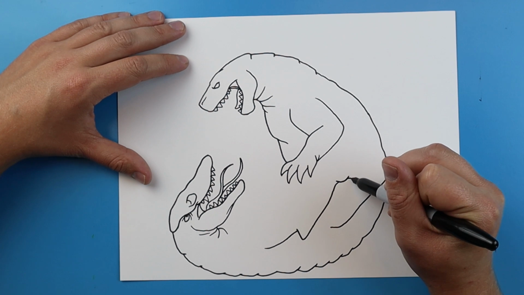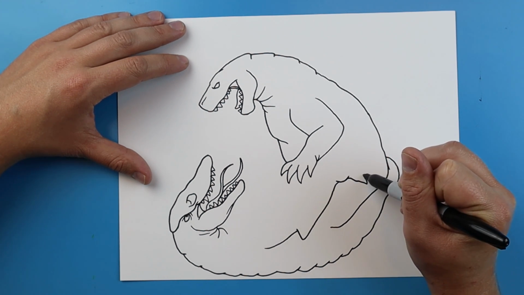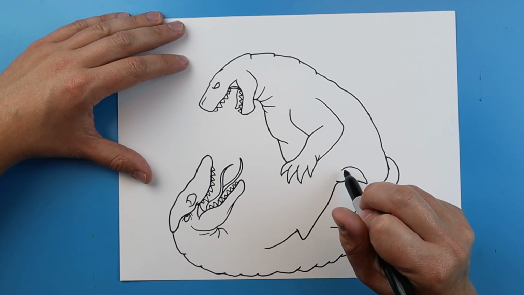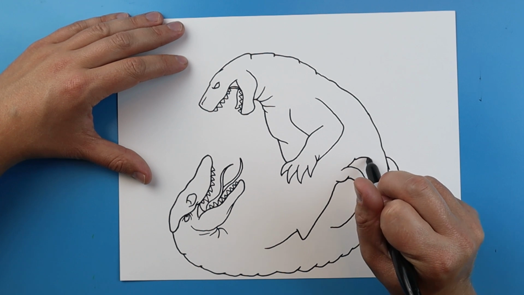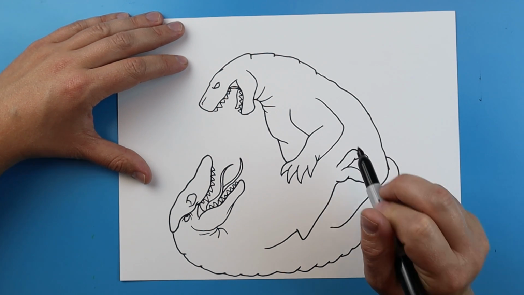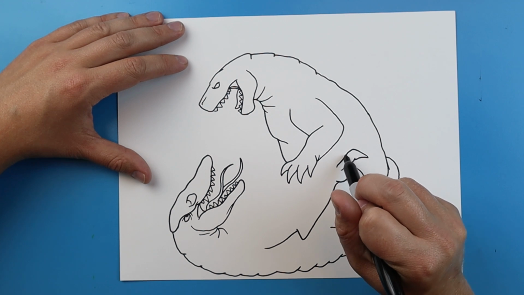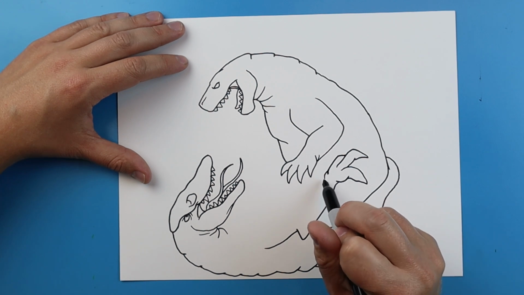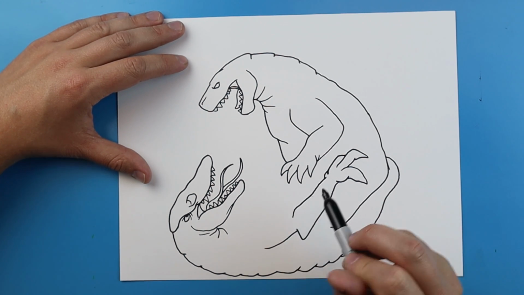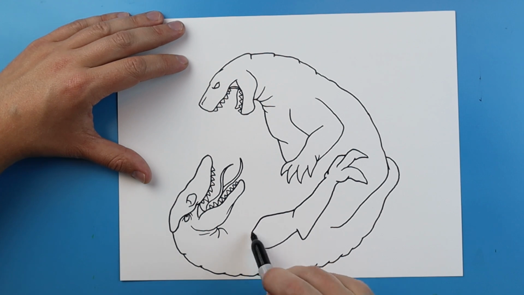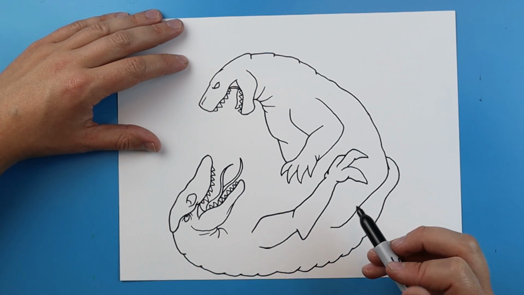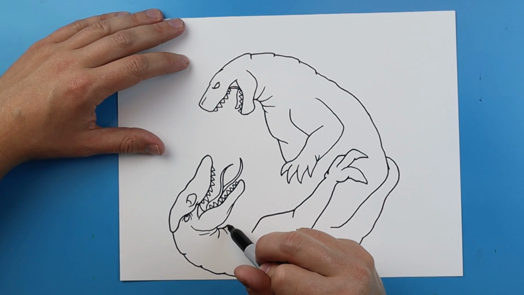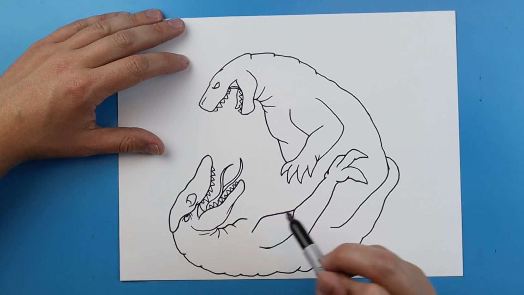I'm going to add a little curved line here. A little line that goes down. It's going to curve up for one of those claws. Then I'm going to add another one right here. And then I'm just going to add a little bump for the other one. It's going to be kind of hidden behind there. Then I'm going to add a line that's going to come down. I'm going to curve this down into here. Then I'm going to add just a few more lines right here.